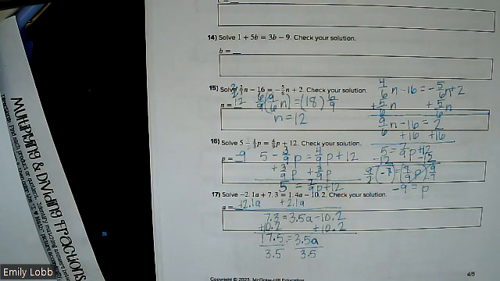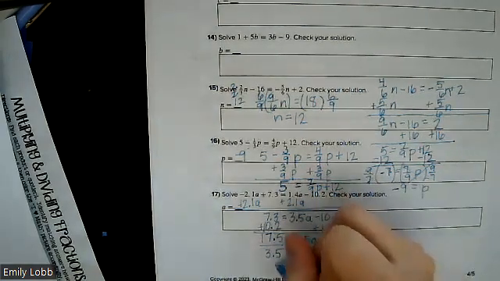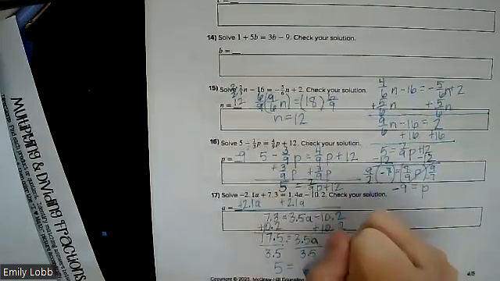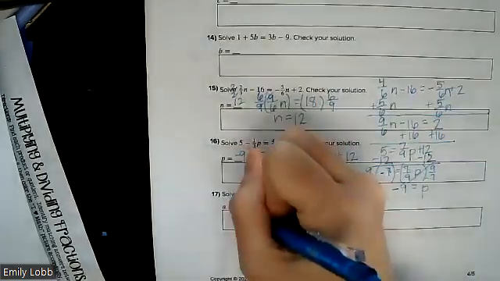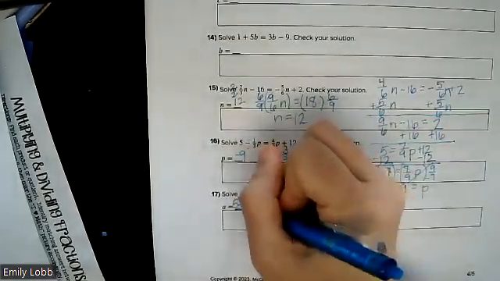So I would say 17.5 divided by 3.5, and that is 5. So 5 is equal to a. So up here I would have a 5.